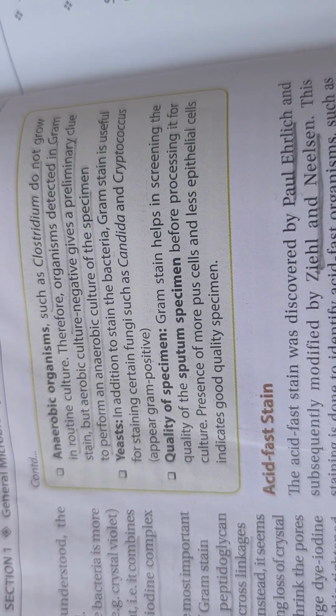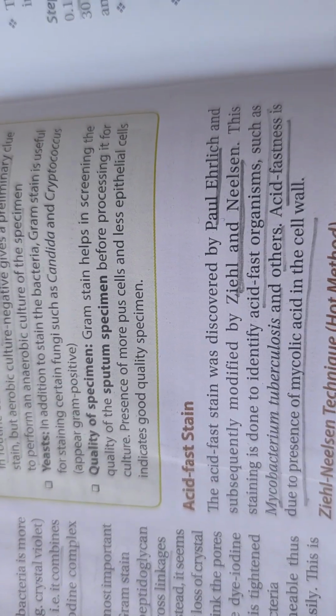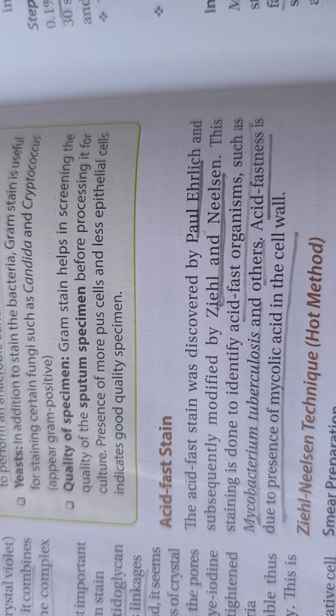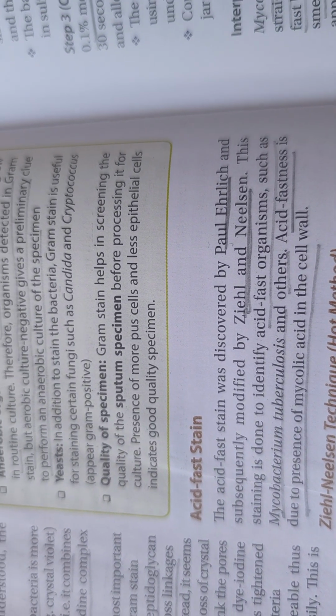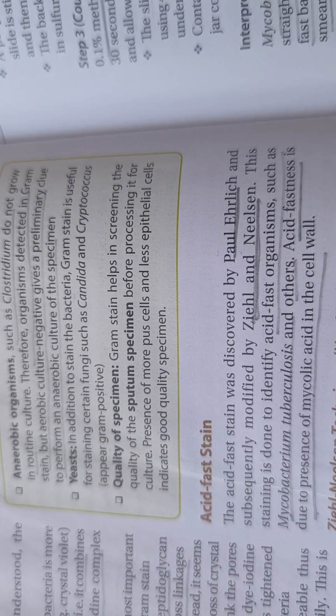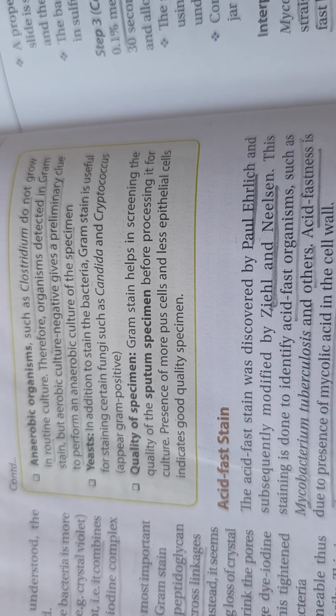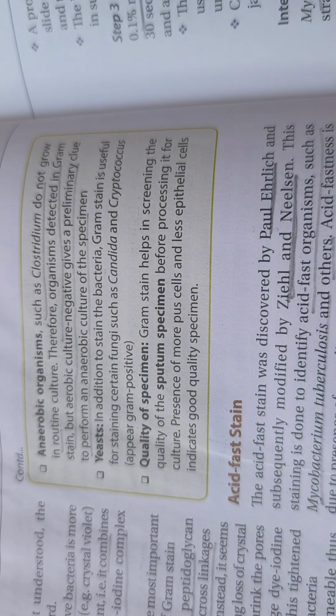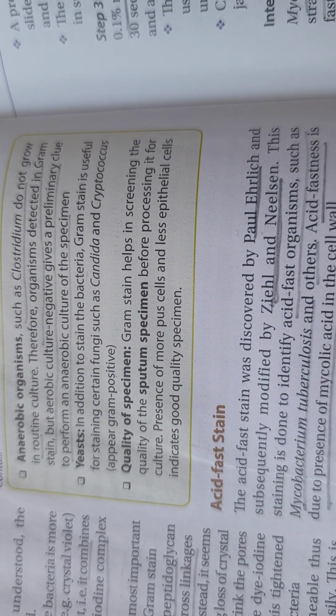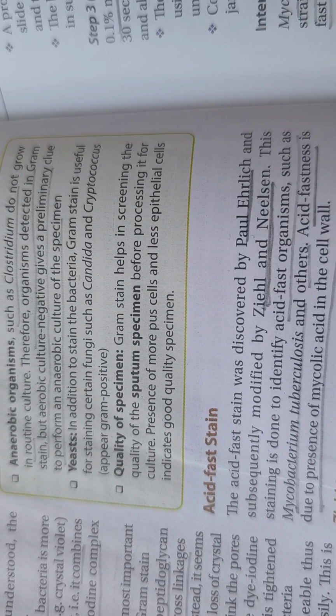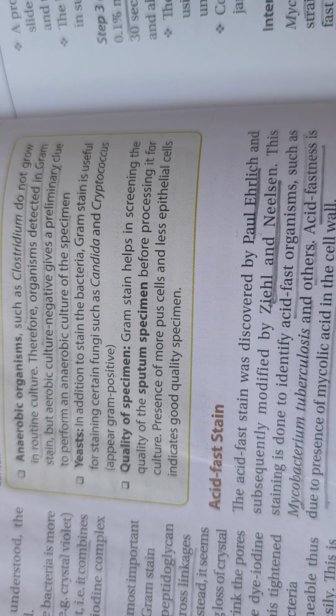Quality of specimen. Gram stain helps in screening the quality of a sputum specimen before processing it for culture. Presence of more pus cells and fewer epithelial cells indicates a good quality specimen. We will see acid fast stain in the next video.